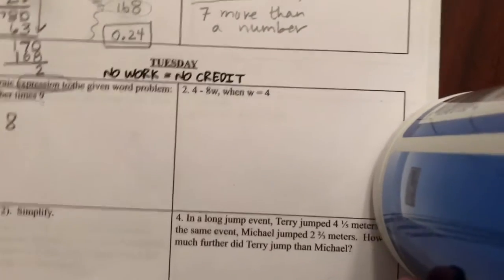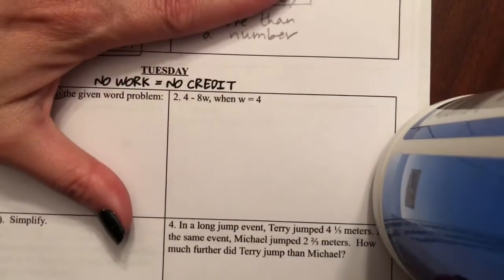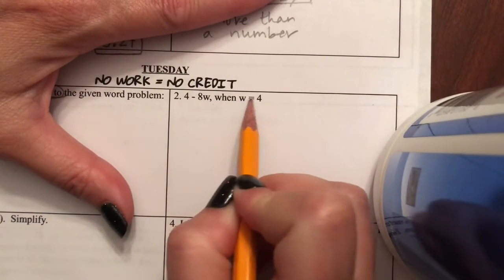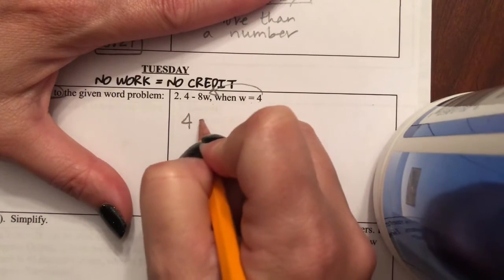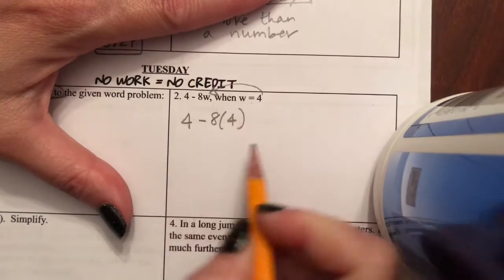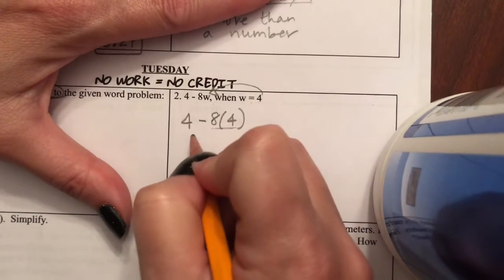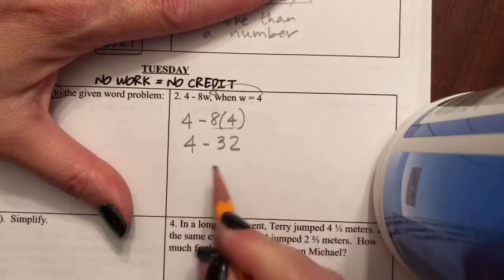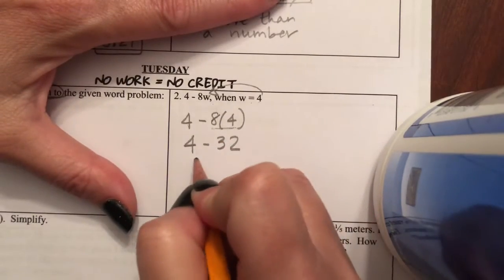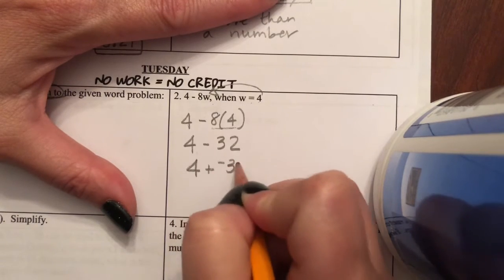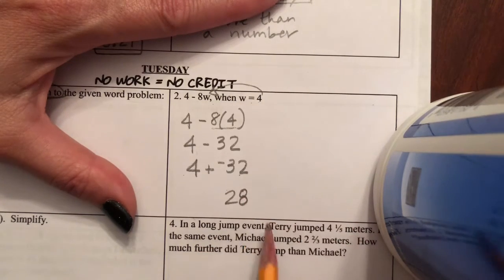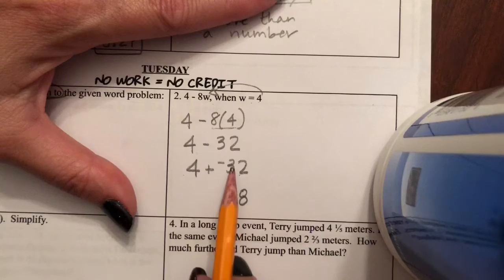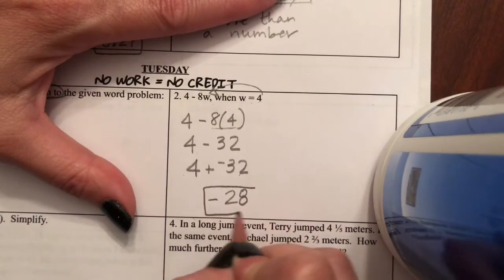Okay, let's go ahead and go to number 2. This is a problem that we're evaluating. We're substituting here: 4 minus 8w when w equals 4. So all I'm going to do is place the value 4 where the w is. So 4 minus 8 times 4. Order of operations tells me this has to happen first. 4 minus 32. I can use keep, change, change. I have different signs, so I'm going to subtract, which will give me a value of 28, and take the sign of the larger absolute value, which is this negative. So the answer is negative 28.